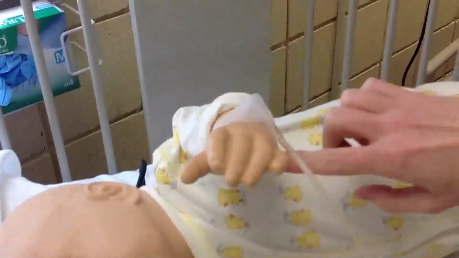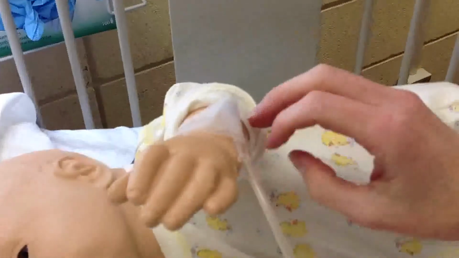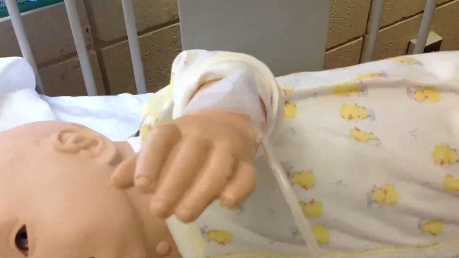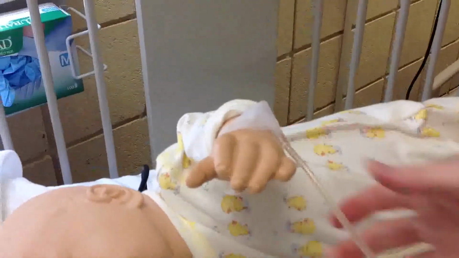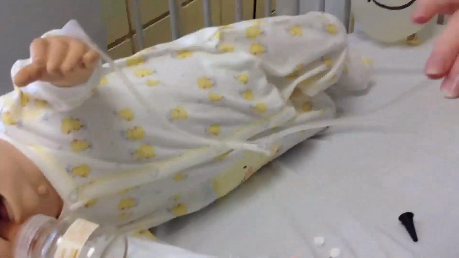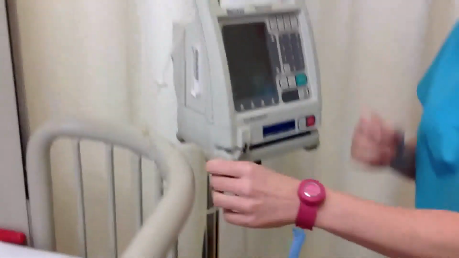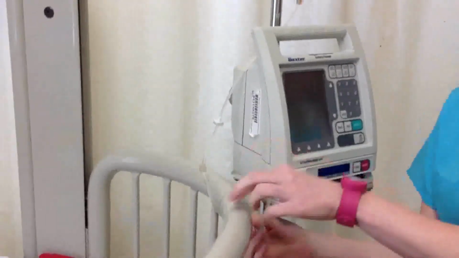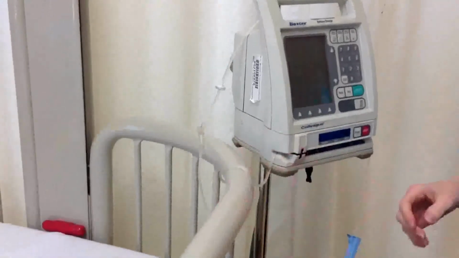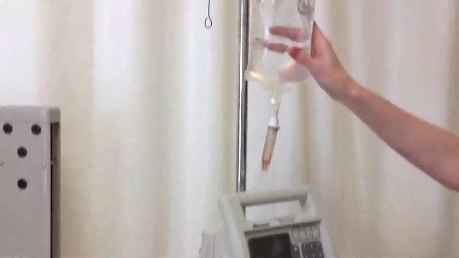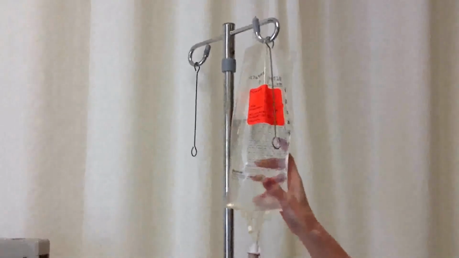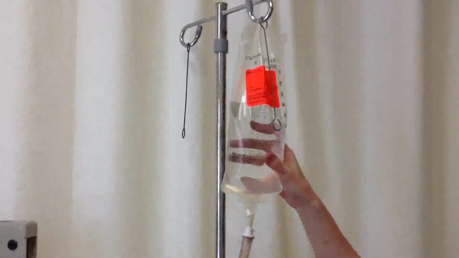The child's IV is not properly secured where it's been pulled at. It could easily come out. The tubing could pose a choking hazard. There is excess tubing here wrapped around the rails of the crib. Also, this bag of IV fluids is a 1,000 milliliter bag, which is much too large for a child this age.